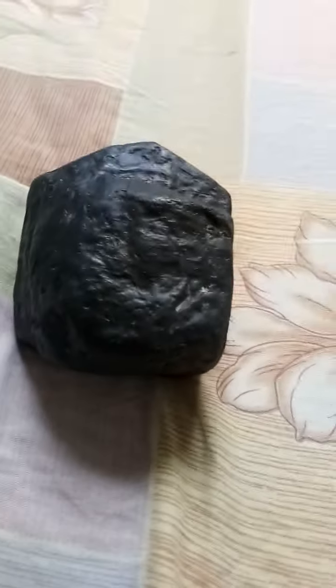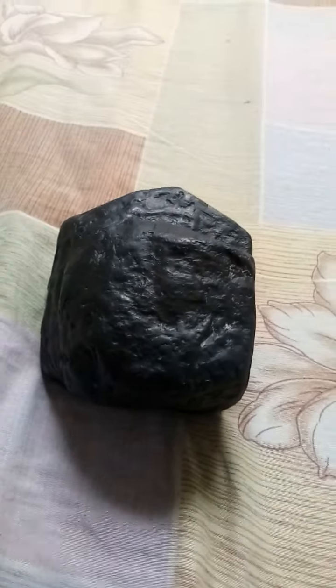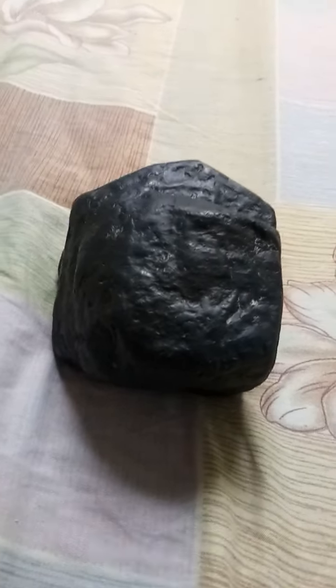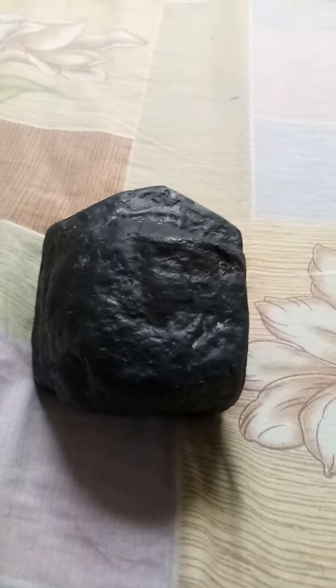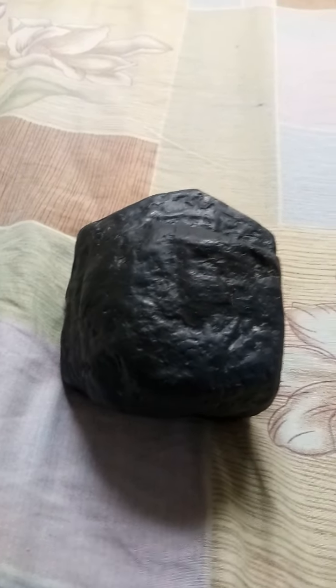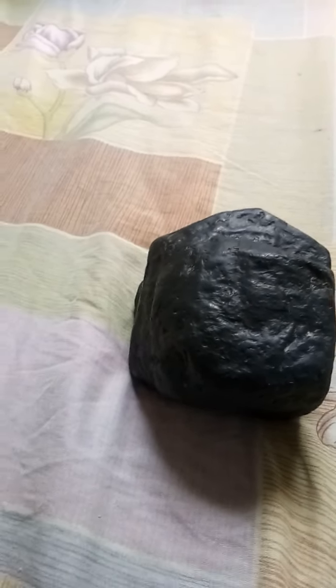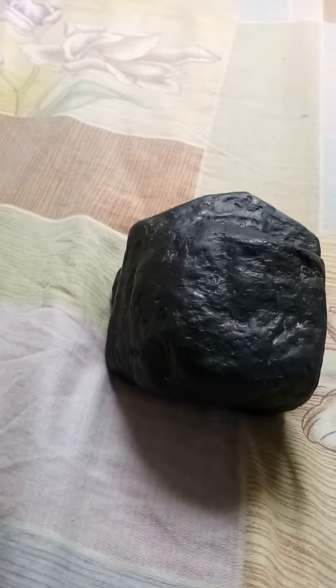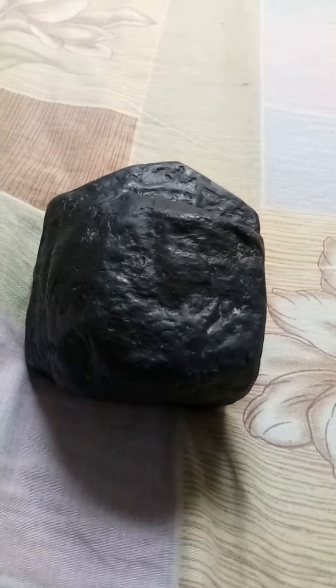Good. Okay. Let's find out if it is magnetic. So we will be using a magnet, to see if it is really magnetic.